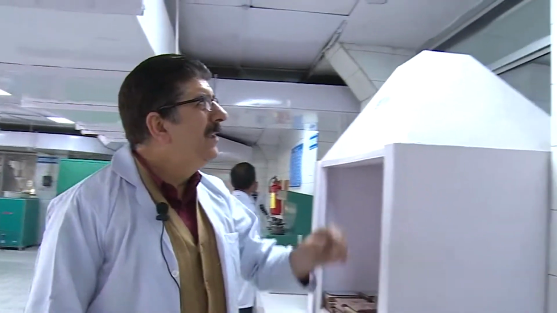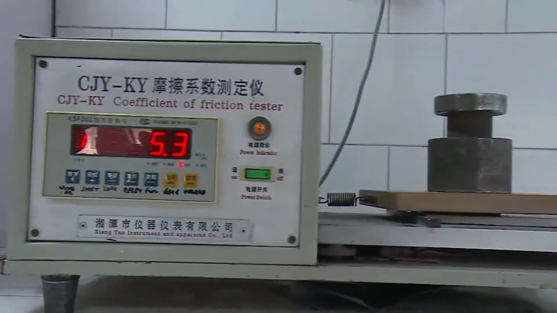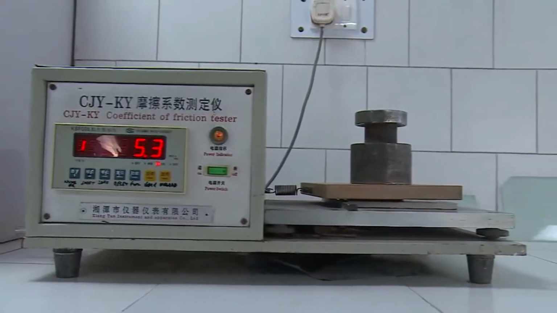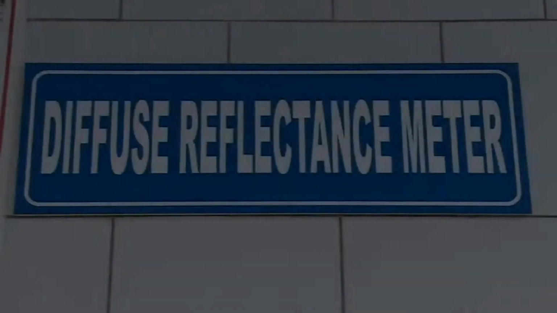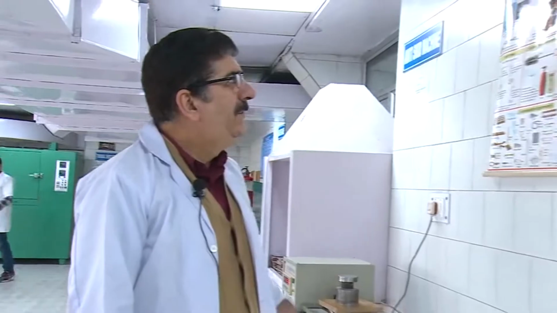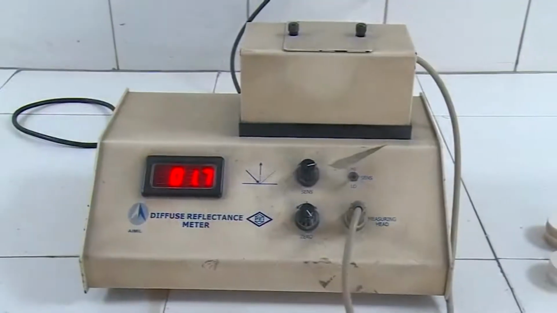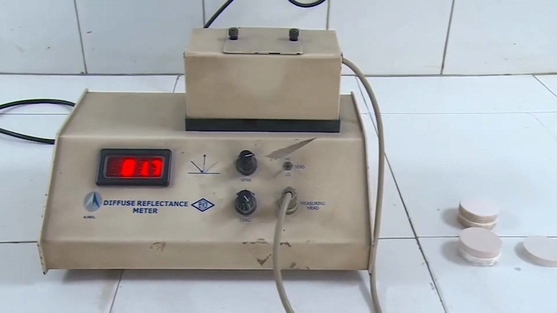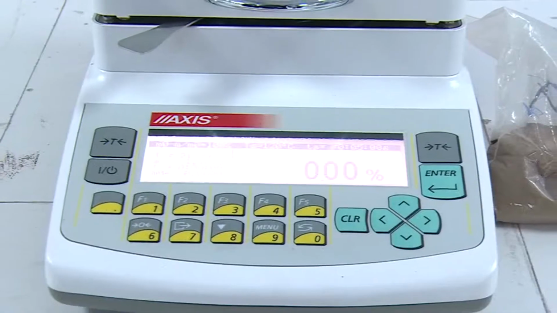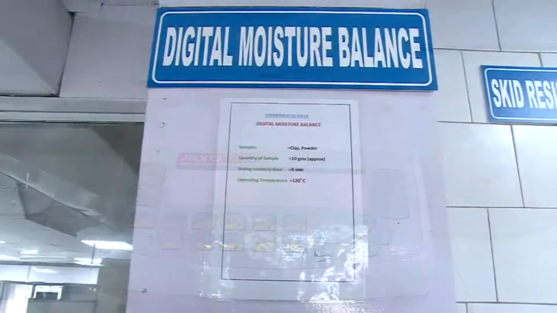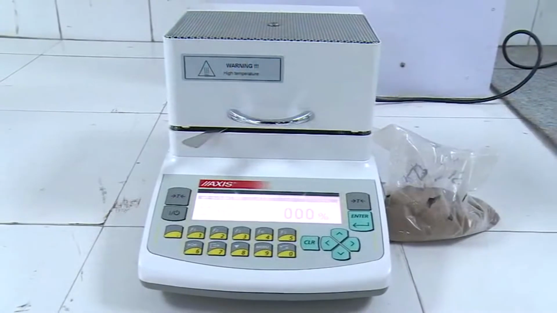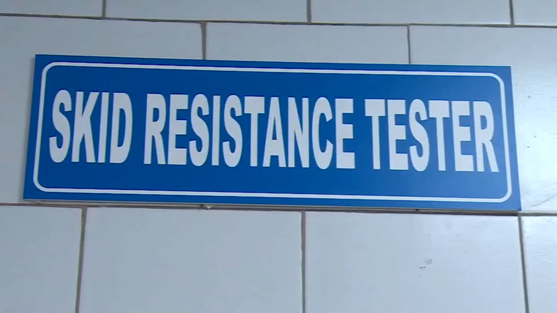My name is Upender Magazine, and this is the anti-skid machine. It is used for the skidness of the surface of the tiles. This is the diffuse reflector meter. We measure the whiteness of the bright surface of the tiles. This is the digital moisture machine. We check the moisture of the materials.